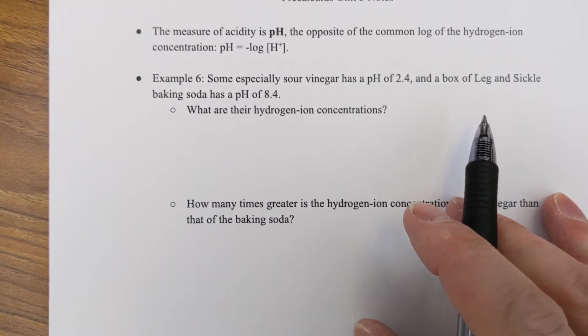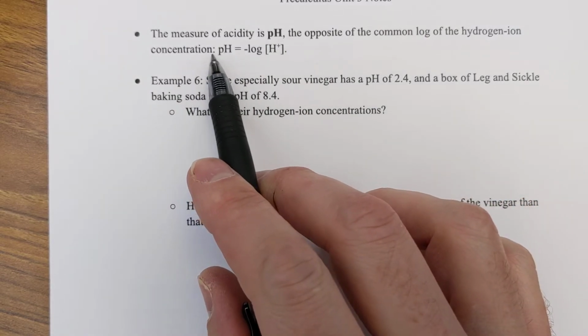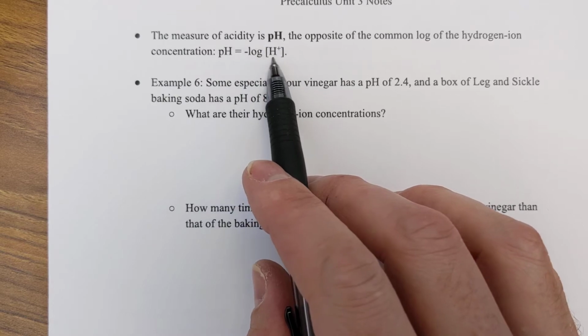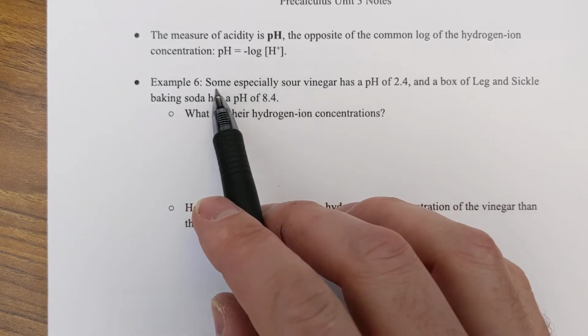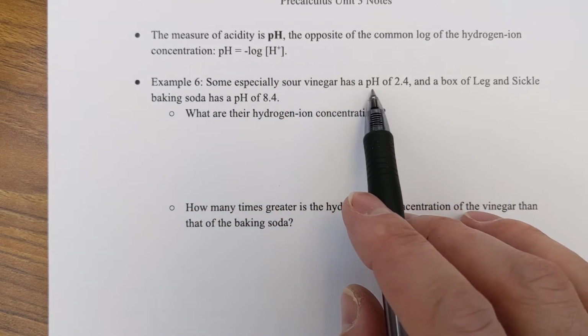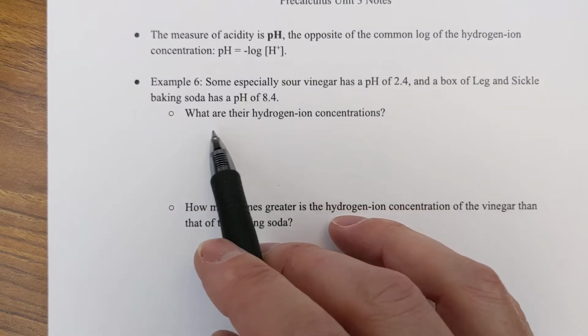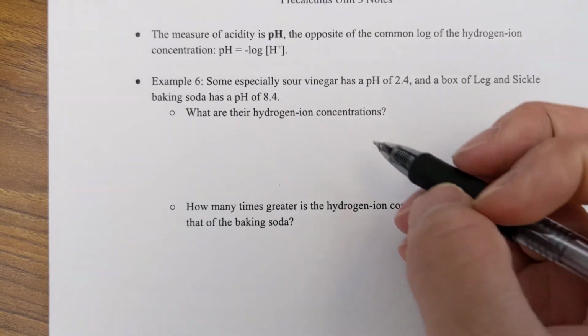The other place logarithms are used is in pH. So for chemistry, the pH of a solution is equal to the negative log of the hydrogen ion concentration. So some sour vinegar has a pH of 2.4. A box of Arm & Hammer baking soda has a pH of 8.4. What are their hydrogen ion concentrations?